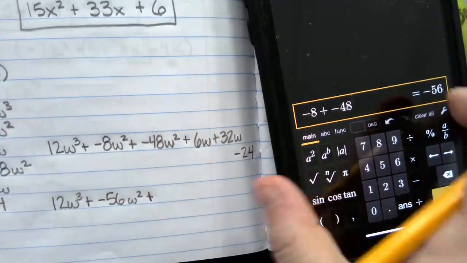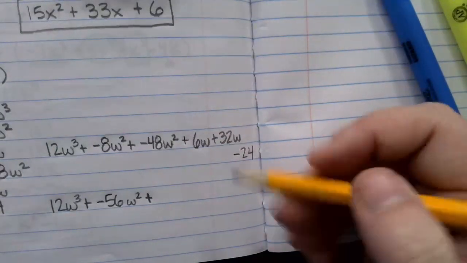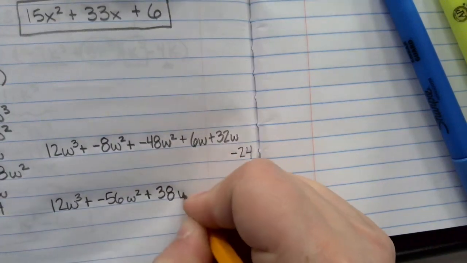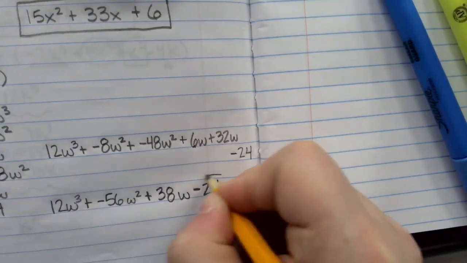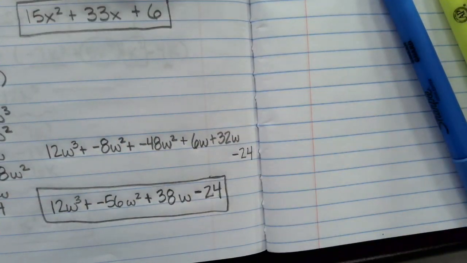plus, what do we have for some W's? Good, and 6 and 32. 38W minus 24. Or we could say plus negative 24. And then we are finally done. Holy moly, that was a really long problem.